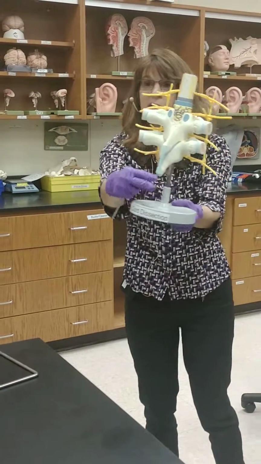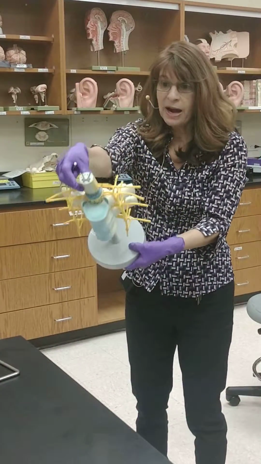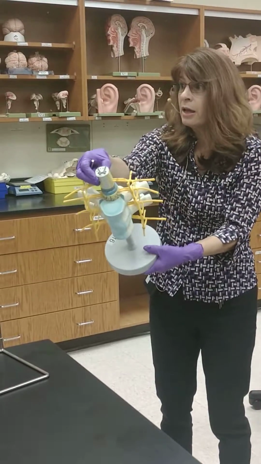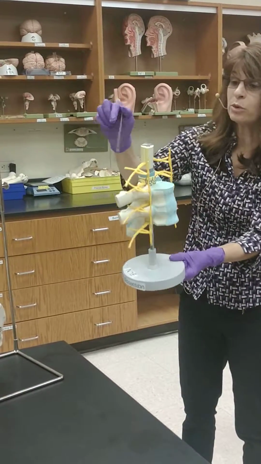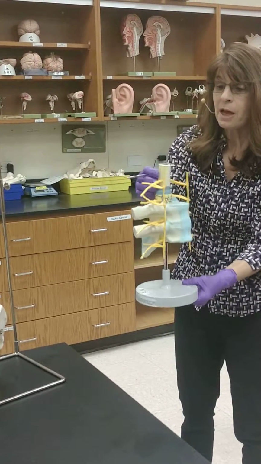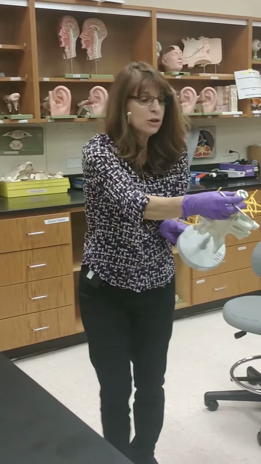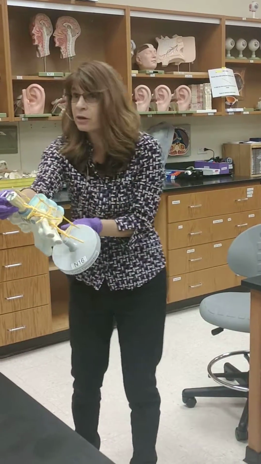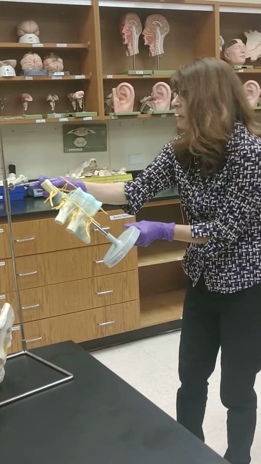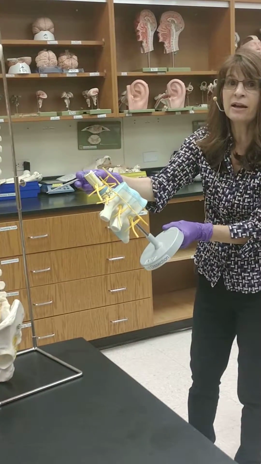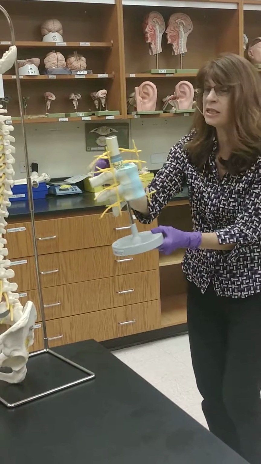Can everyone see the spinous process there? Here's our spinal cord right here. And here I just wanted to show you, would this part right here be the dorsal or the anterior? Anterior. This right here, what goes all the way to the back? Posterior goes all the way. So this is the back.